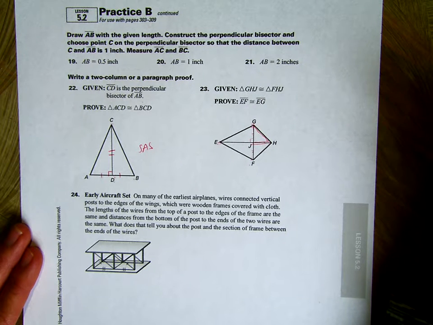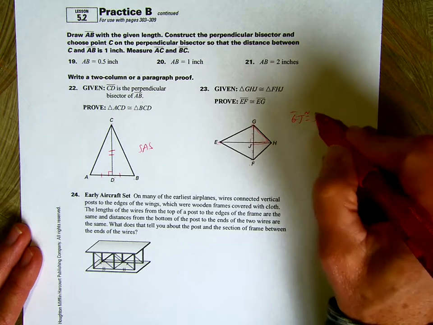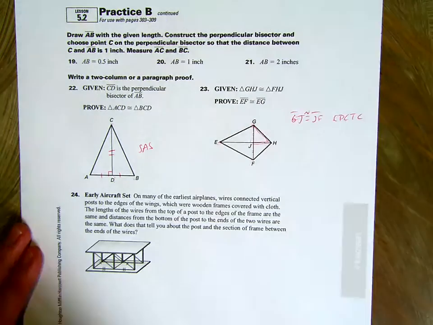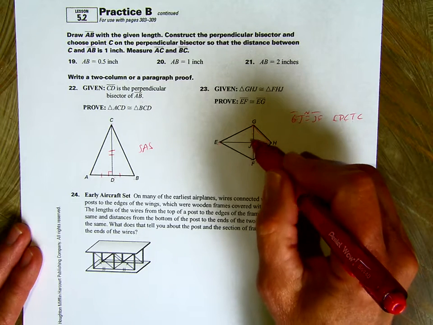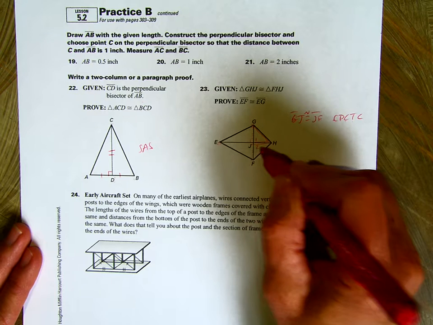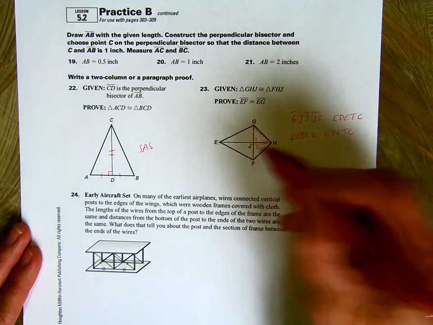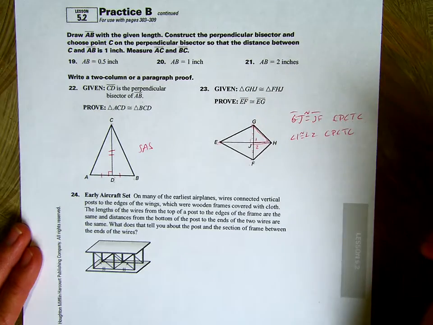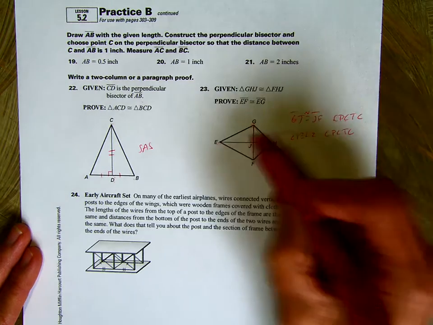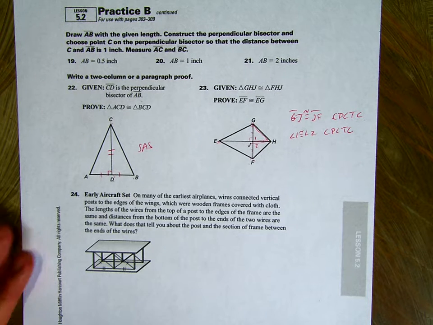Well, since I know the triangles are congruent, GJ must be congruent to JF. Remember, by CPCTC, corresponding parts of congruent triangles are congruent. And these angles must be congruent. If I call them angle 1 and angle 2, angle 1 is congruent to angle 2, again by CPCTC, and therefore they must be right angles, and therefore they must be perpendicular, and therefore E lies on the perpendicular bisector, so EG must be congruent to EF. Probably easier to write a paragraph proof about that.